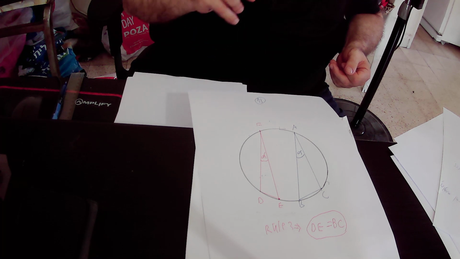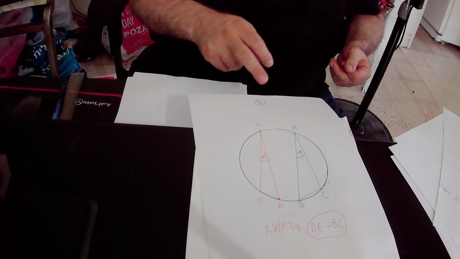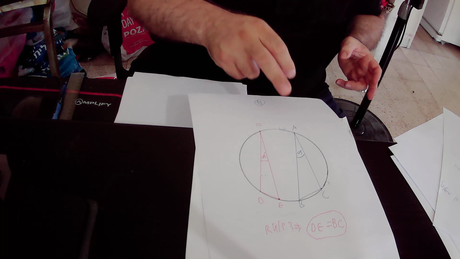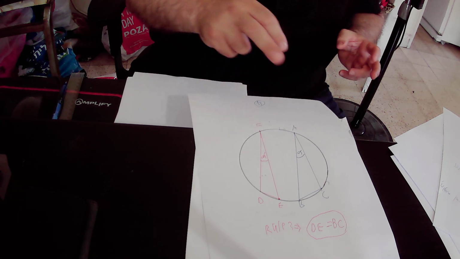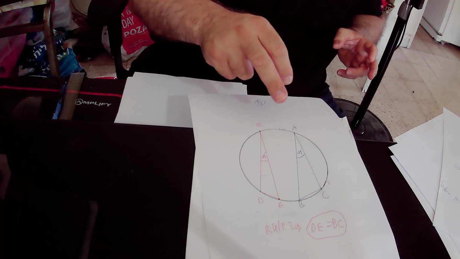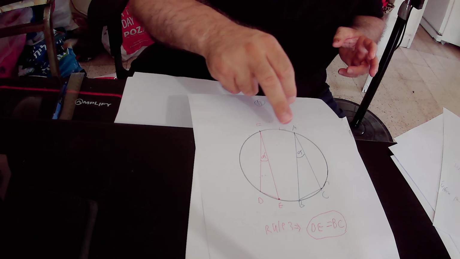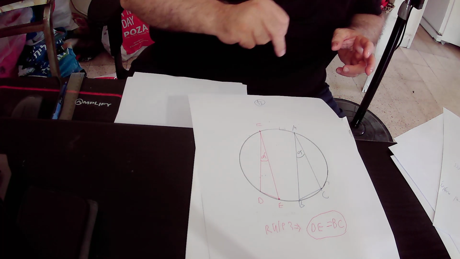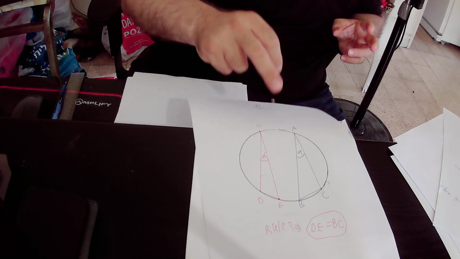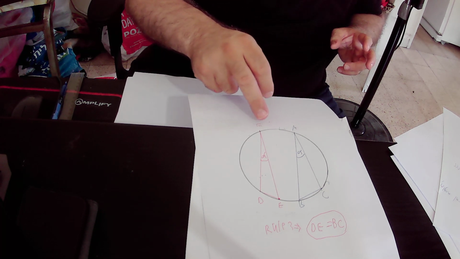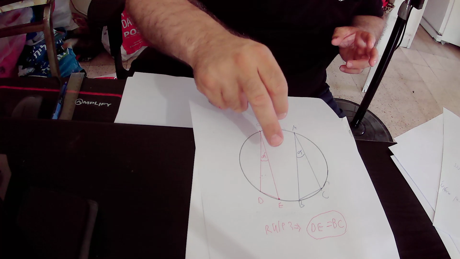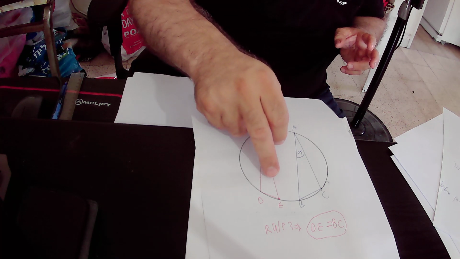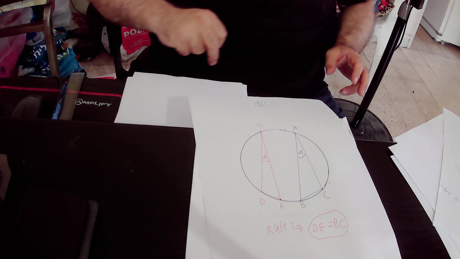According to rule number 3, because they equal each other, they rest on equal chords. That is to say, DE equals BC.